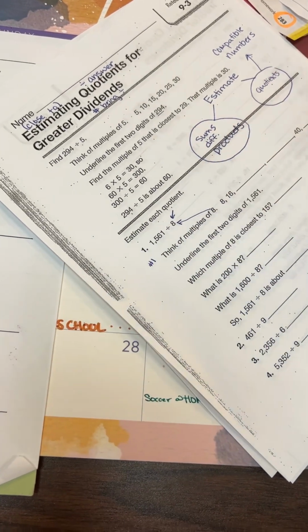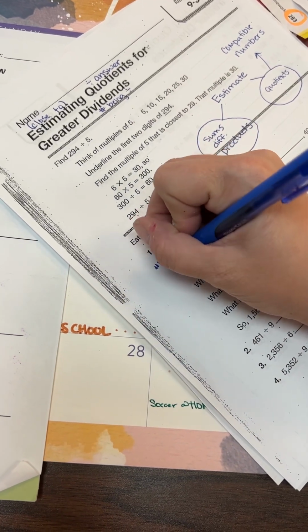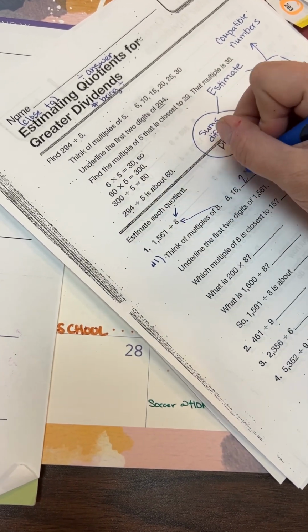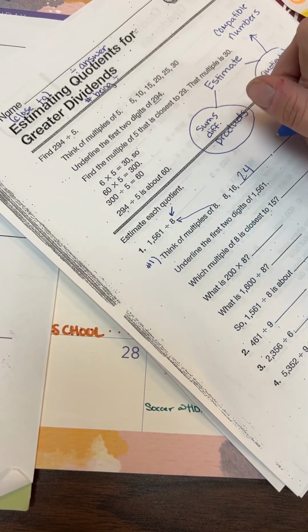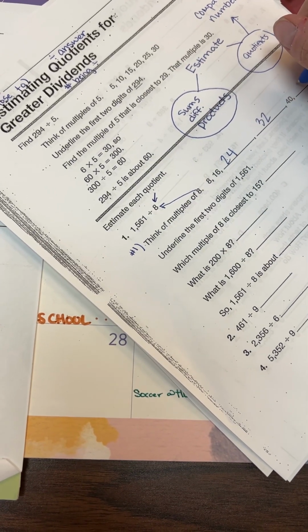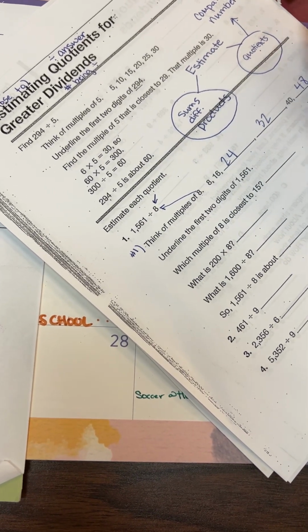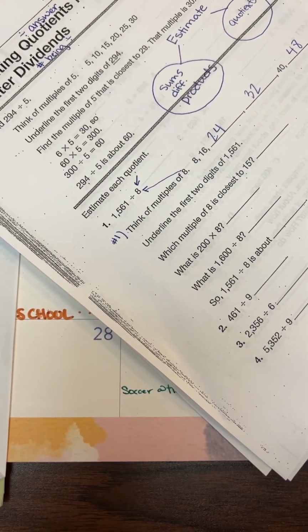So we're going all the way to 8 times 12. So write out your multiples. So 8 times 1, 8 times 2, 8 times 3, 8 times 4, 8 times 5, 8 times 6. And we would keep going and just know that we could possibly use any of those multiples.